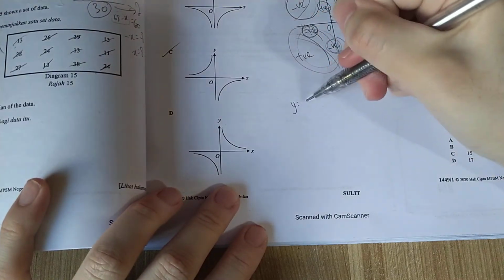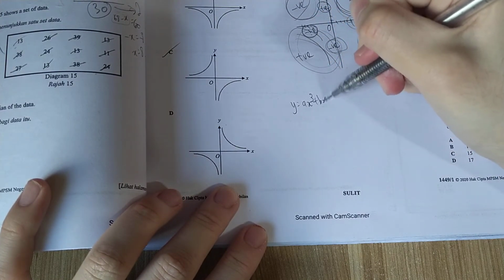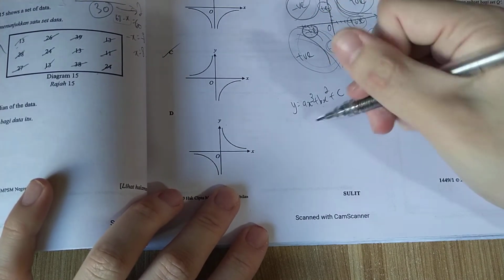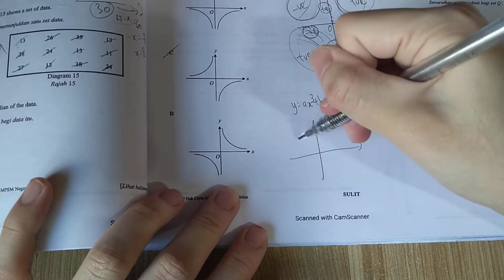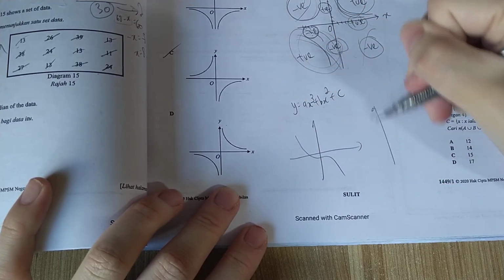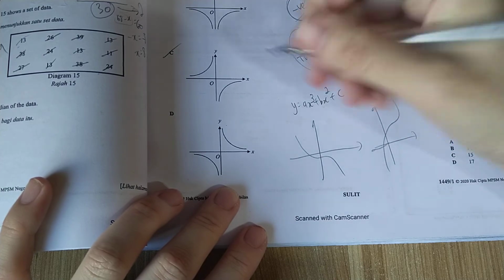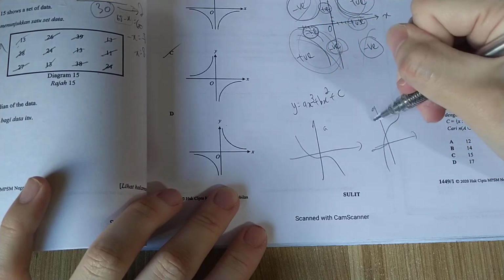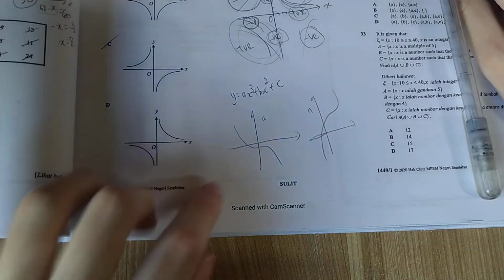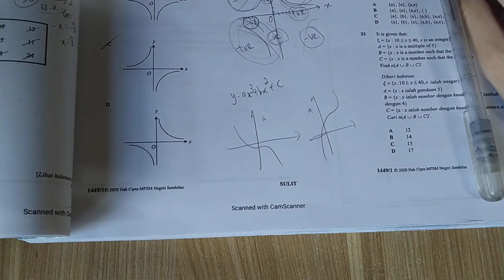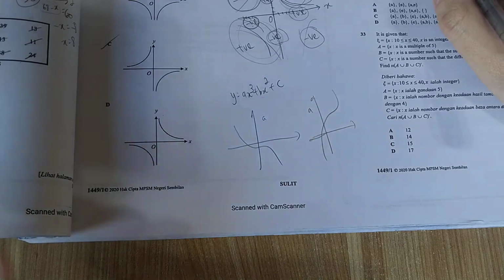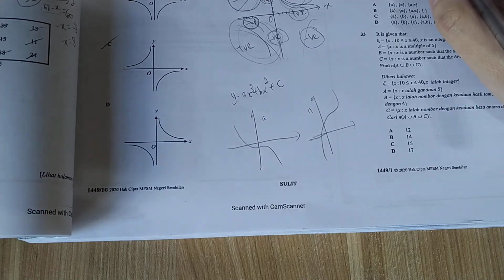Same for cubic also. So cubic equation is y equals ax power 3 plus bx square plus c. Okay, there should be power 3. And there are also two types. One is like this, right? One is like this. And which one is positive, which one is negative? I give you some time. Okay, I give you 5 seconds for you to think about it and you answer it. Even though I cannot hear you, just try to answer it.